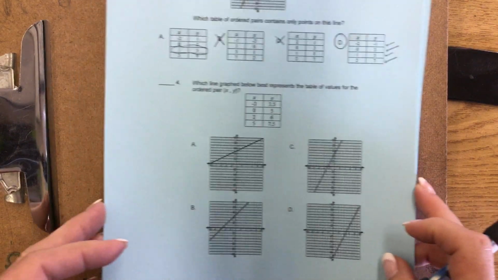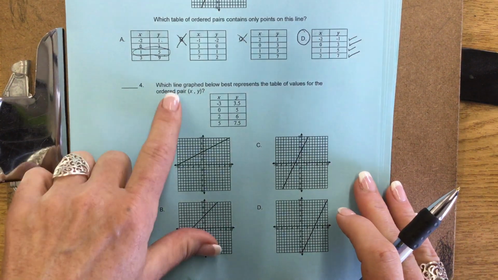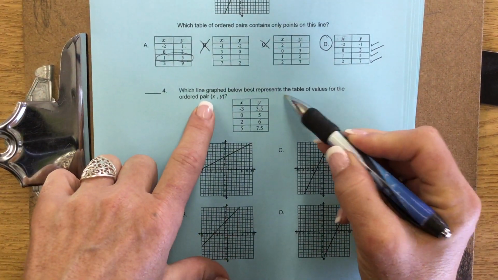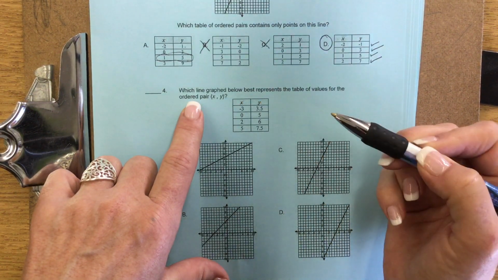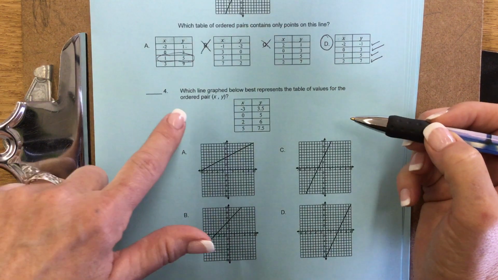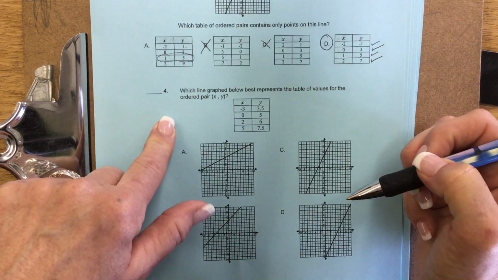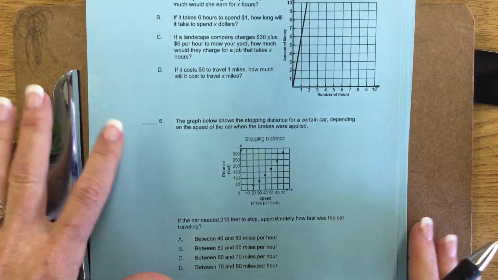All right, so we're going to do one more. Actually, we may be able to do a couple more. All right, so which line graph below best represents the table of values for the ordered pair x and y? Same thing here. And in fact, what I want you to do is do this one by yourself. Okay, because really it's just extra practice. So you can pause the video, do it now, whatever you'd like to do, and we'll go over it in class when you come on Friday.